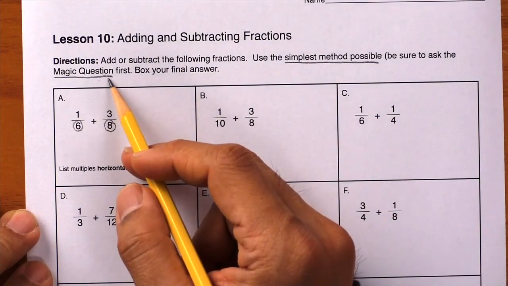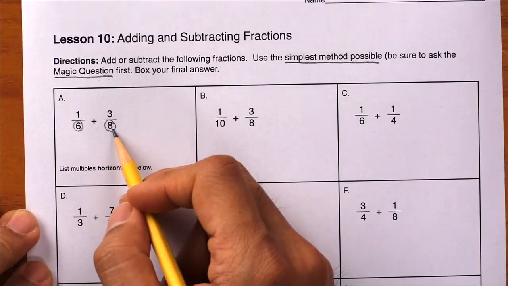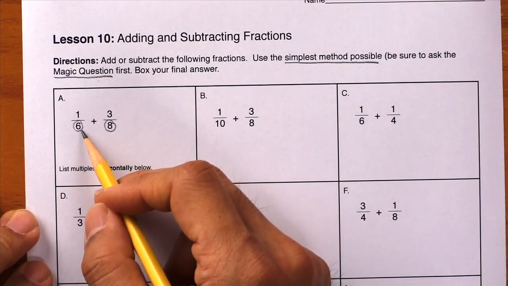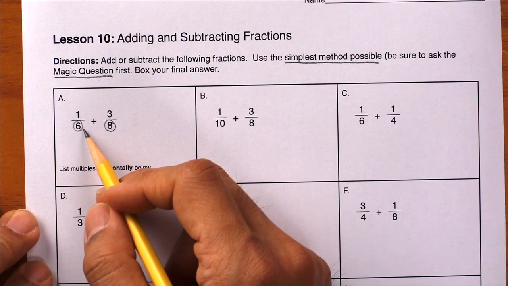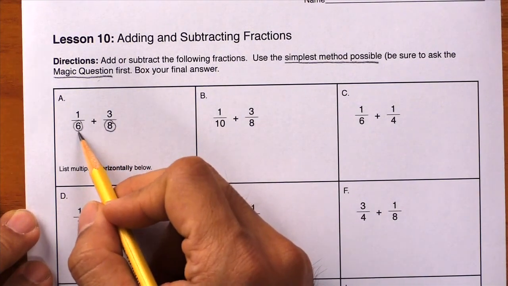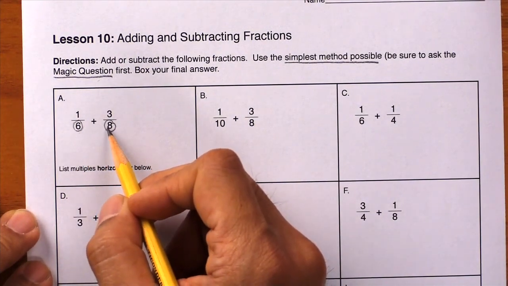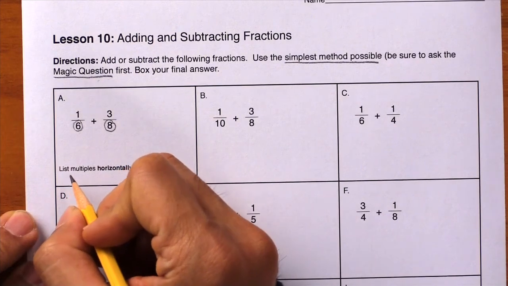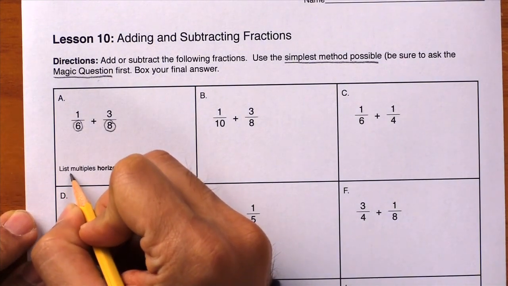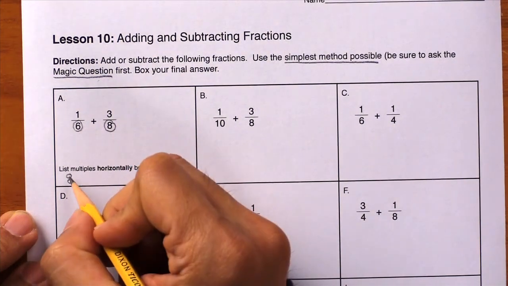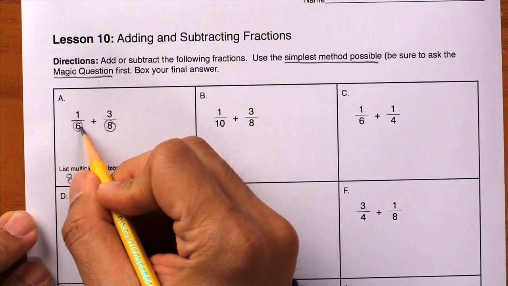Let's try the magic question first. Larger number divided by the smaller number. Can you do 8 divided by 6 evenly? The answer is no, so we have to use a shortcut. Don't list the multiples of 6 and the multiples of 8. Just list the multiples of the larger number, which is the 8. So right underneath here, I'll start counting by 8, one at a time. Here's 8, and stop. Can you do 8 divided by 6 evenly?